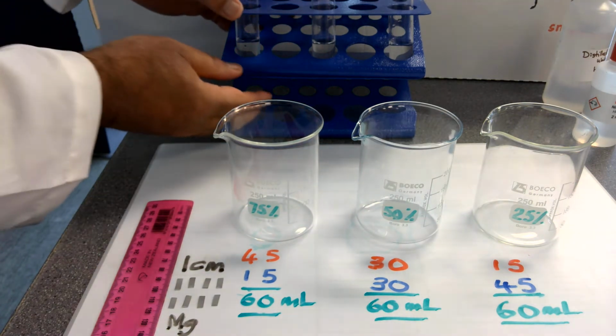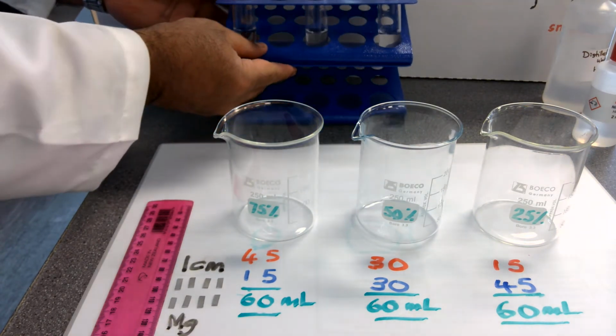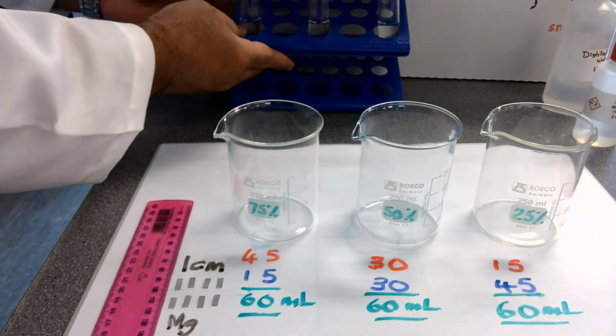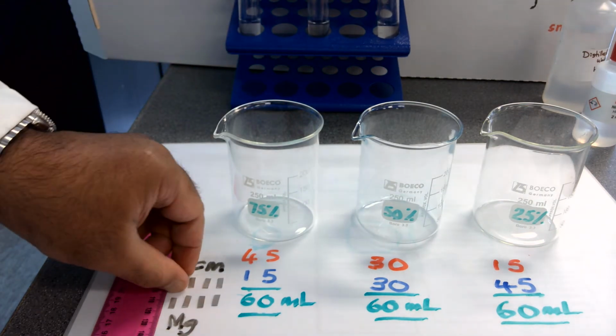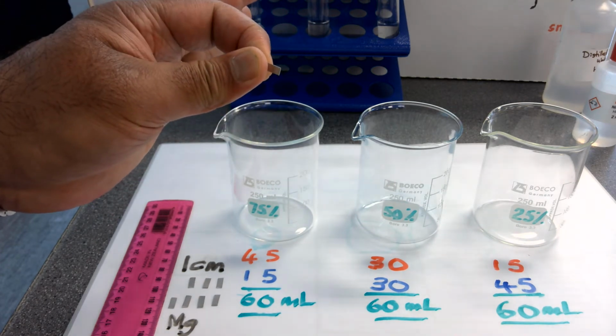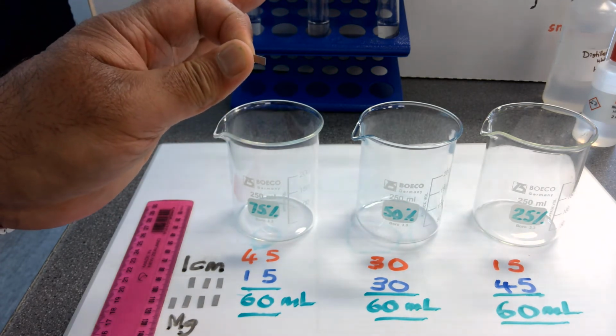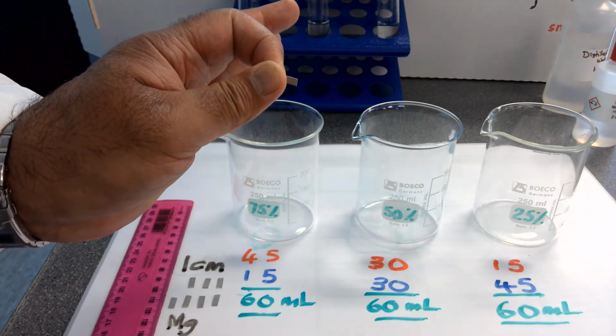Then we're going to add a strip of magnesium metal to each of those test tubes and time how long it takes for the magnesium metal to react and no longer be visible.